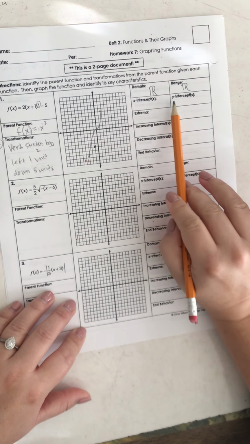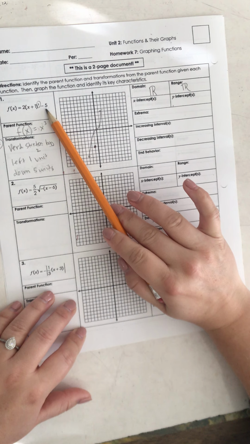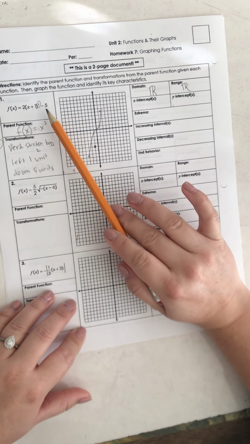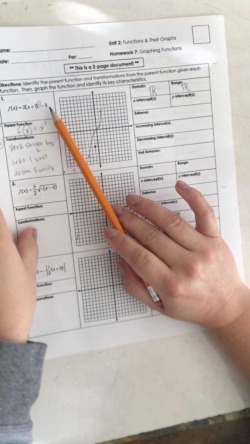Now to find the x and y intercept, we are going to substitute some values into this function. So that means we have to do a little bit of work off of this worksheet. I'm going to move this to the side and create a table.